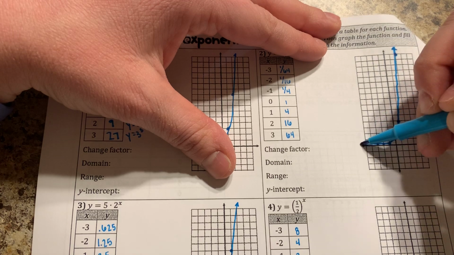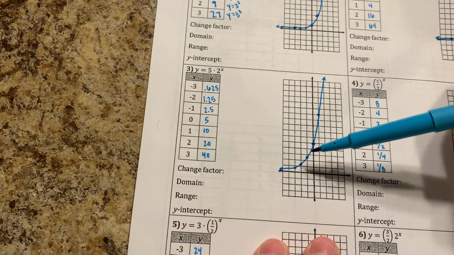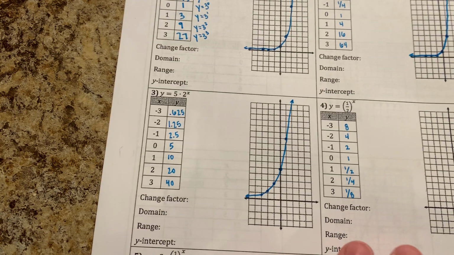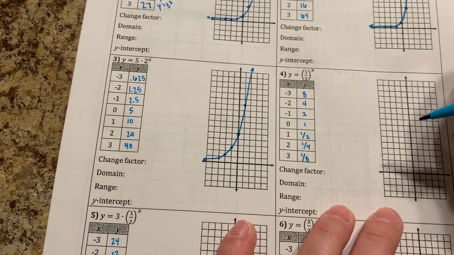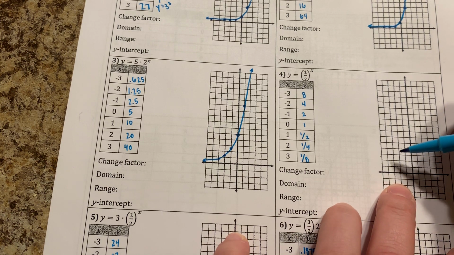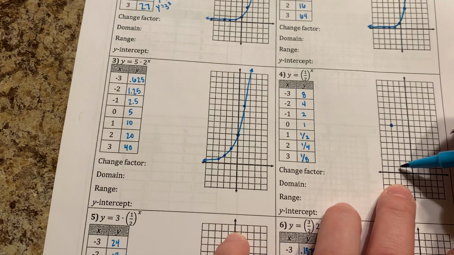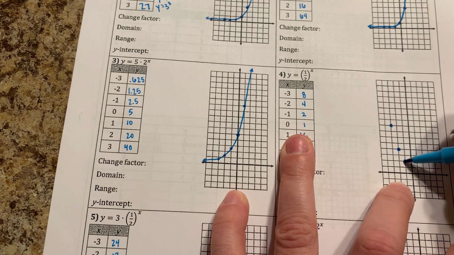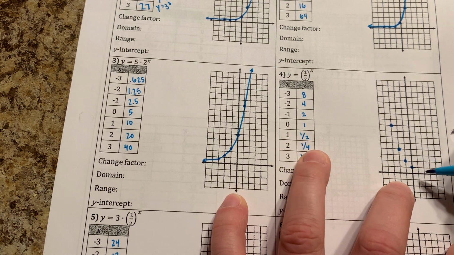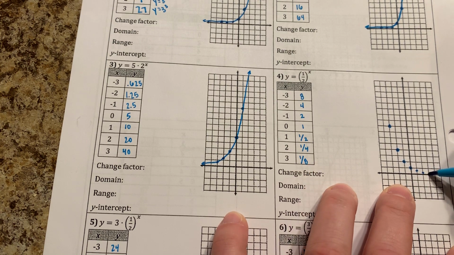That one was far steeper than the last one. All right, I did this one already. We've got our table there. And then this one, notice it doesn't drop as quickly as the other ones because it started at 5 in the middle for the y-intercept. All right, we've got -3 up 8. 1, 2, 3, 4, 5, 6, 7, 8. -2 up 4. -1 up 2. 0 up 1. 1 up half. 2 up 1/4, 3 up 1/8.